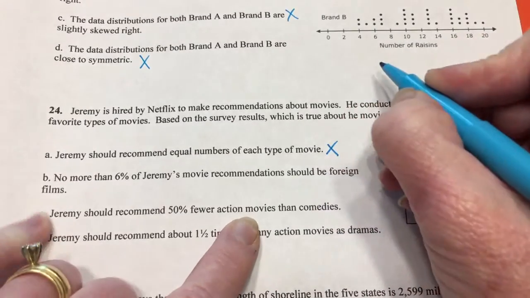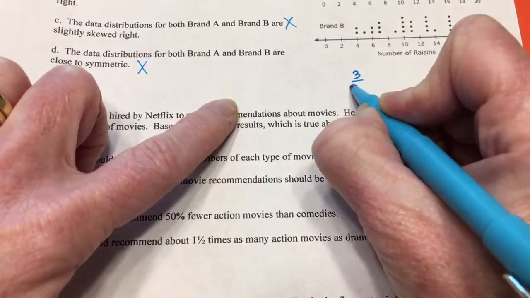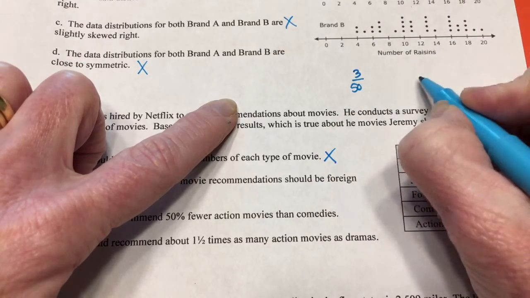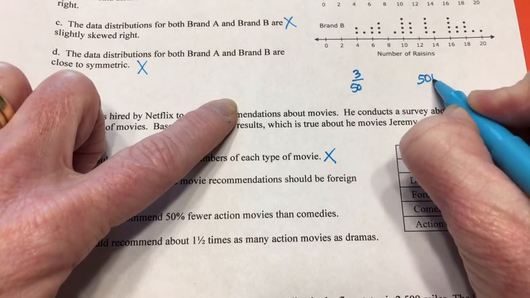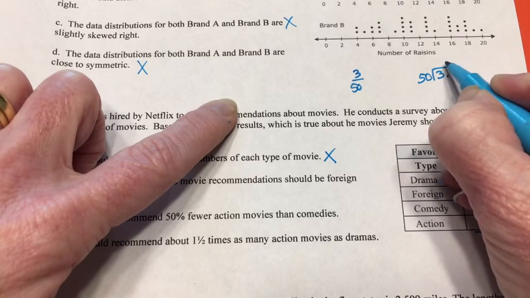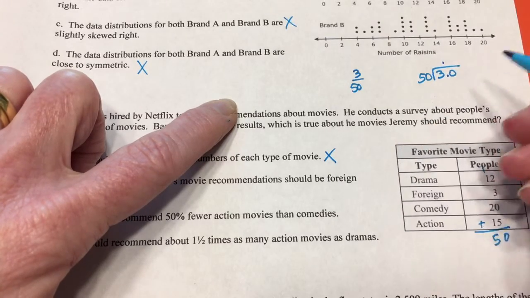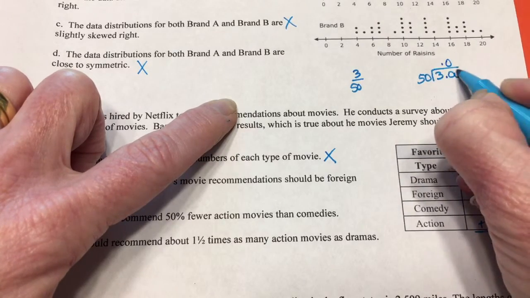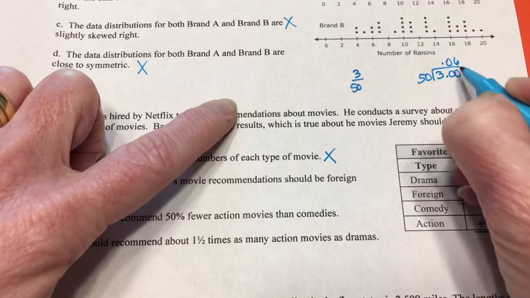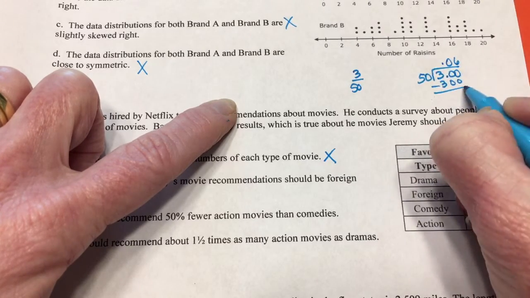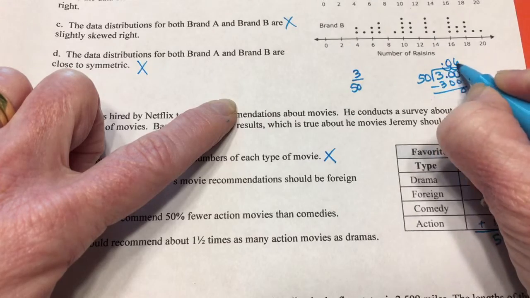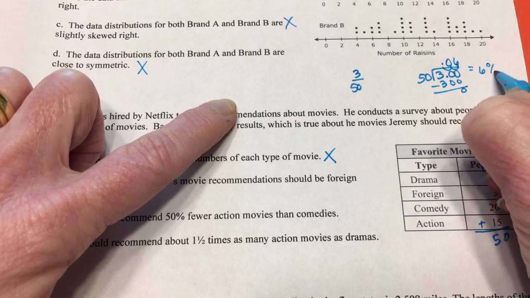How am I going to do that? I'm going to do that up here. So 3 out of 50. If I go ahead and divide 50 into 3, I'm going to have to add a decimal and a 0. 50 won't go into 30, so I'm going to put a 0 there and add another 0. 50 will go into 300 6 times. And so that, if I change to a percent, becomes 6%.